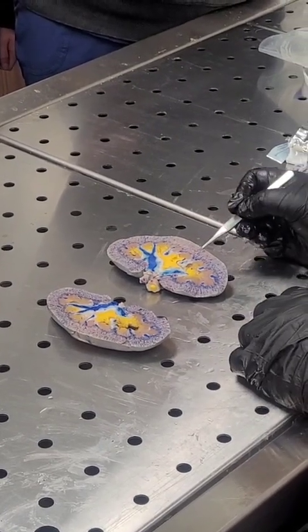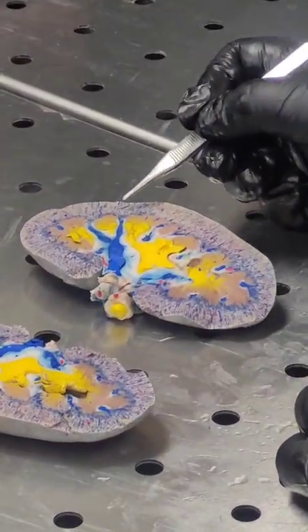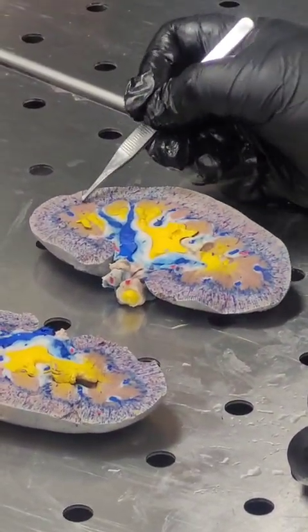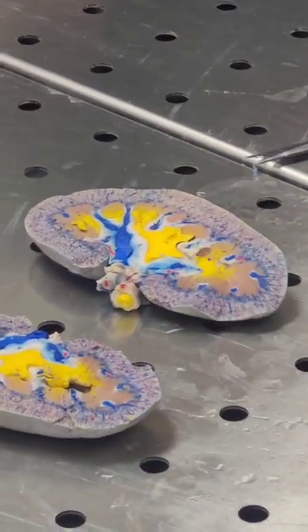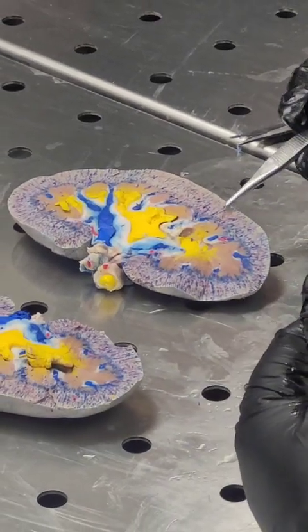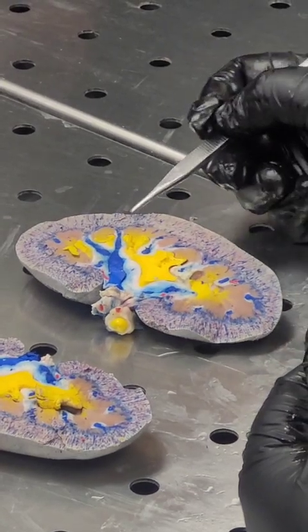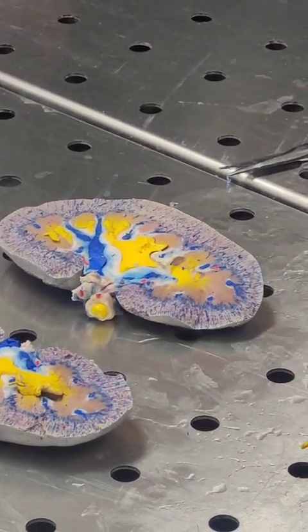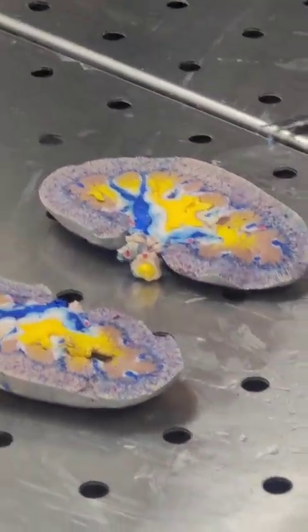So this kind of confetti looking area, this outer ridge that has the red and blue dots, that is all the renal cortex. And so that's where the actual filtration of the blood occurs, clear out here in this outer rim. So the renal cortex is where we have our filtration system occurring.